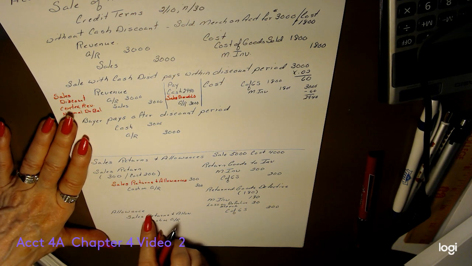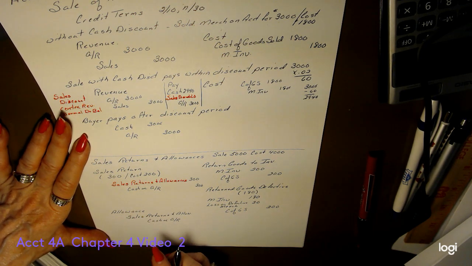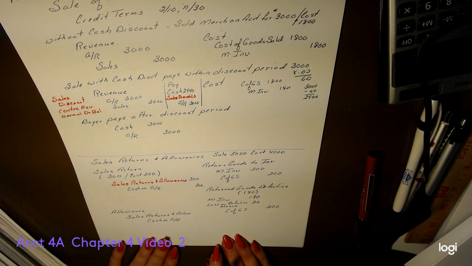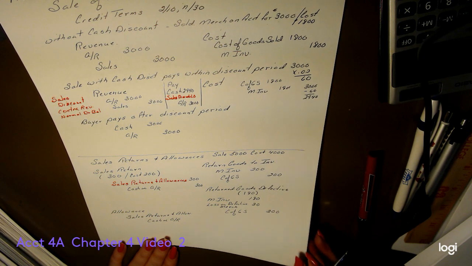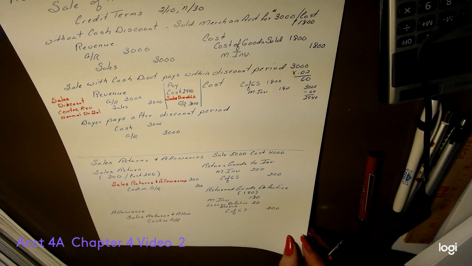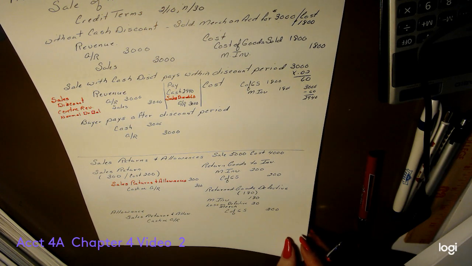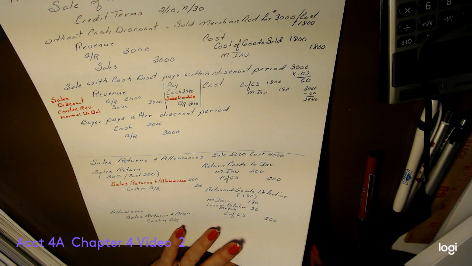And remember, with an allowance, the buyer is going to keep that merchandise, so we don't have to do anything about it except record the return and reduce their accounts receivable.